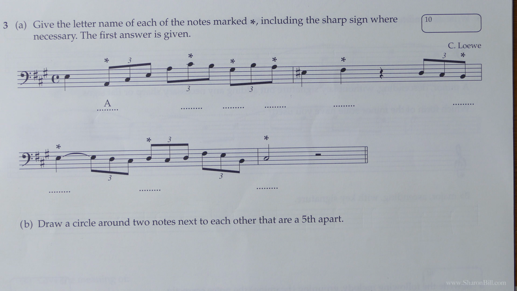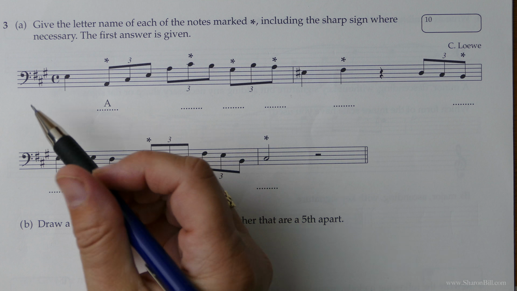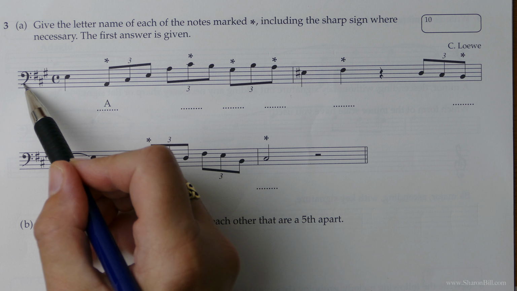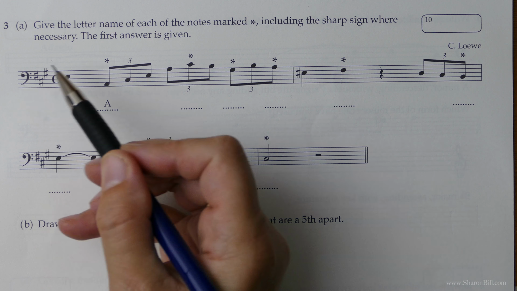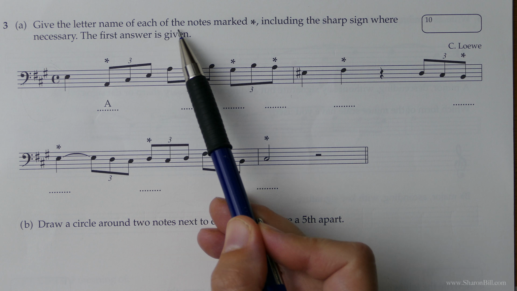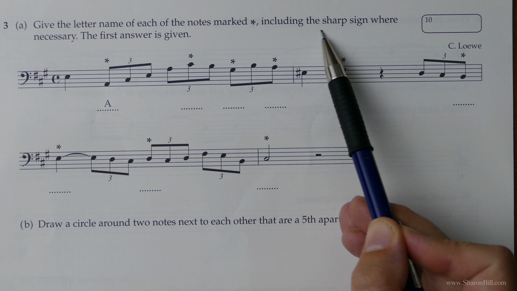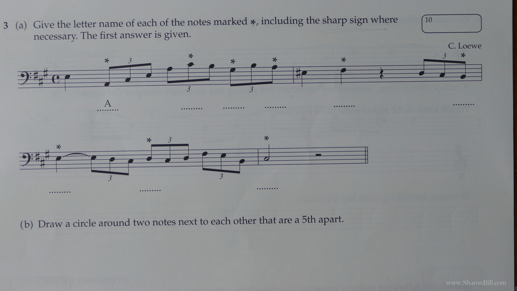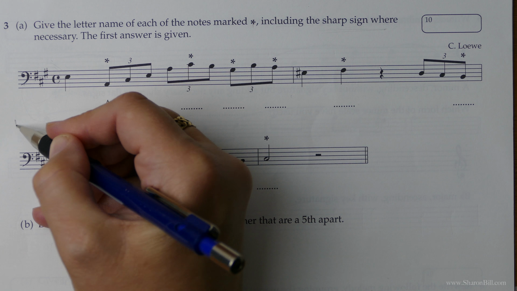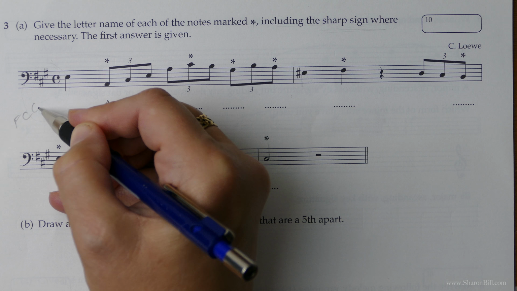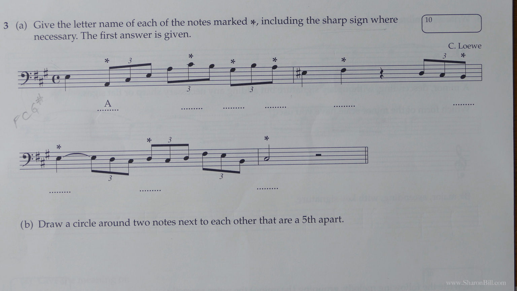we're just going to have to do a little bit of writing note names. So all we've got to do is make sure that we watch out which clef we're in, and then we need to remember the key signature. They've even helpfully said, so we need to give the letter name of each of the notes marked with a star, and they've helpfully reminded us to include the sharp sign where necessary. So here we've got an F sharp, a C sharp and a G sharp. So that's what we need to watch out for.